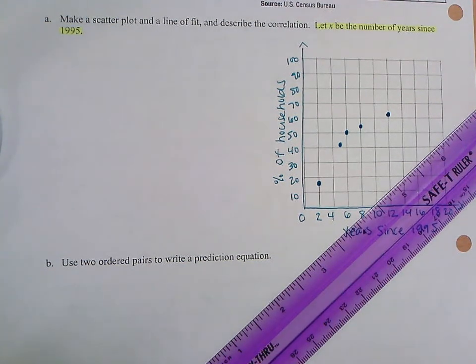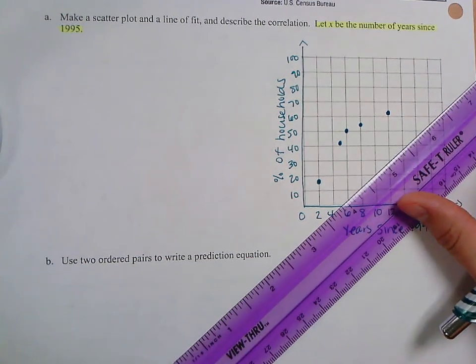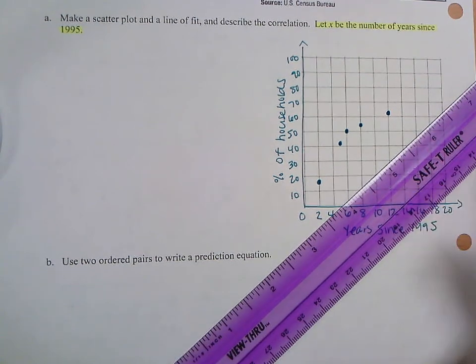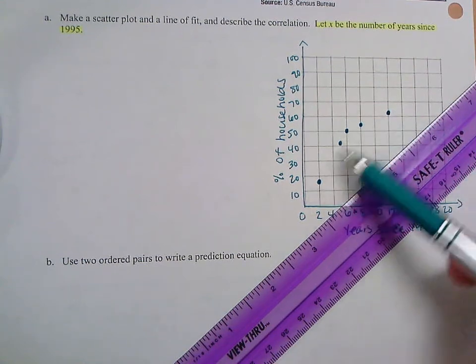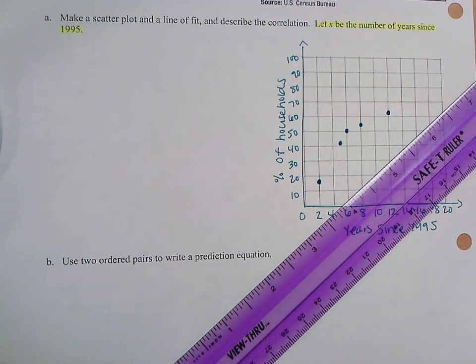Now, when you're drawing your line of fit, you want it to be approximately in the middle of your data. So, for example, you want to have about the same number of points above and below your line. So you want it to be as close to the middle as you can get it. It does not have to go through any of the points that you drew. It certainly can, and it might and probably will, but it does not have to.